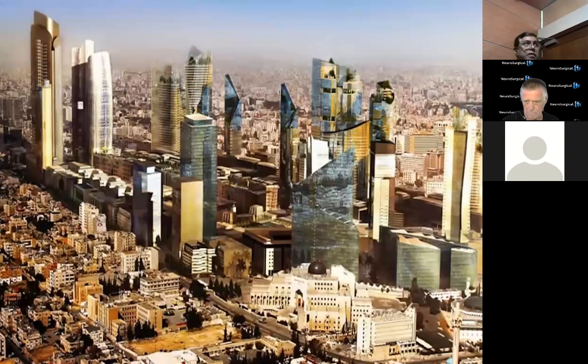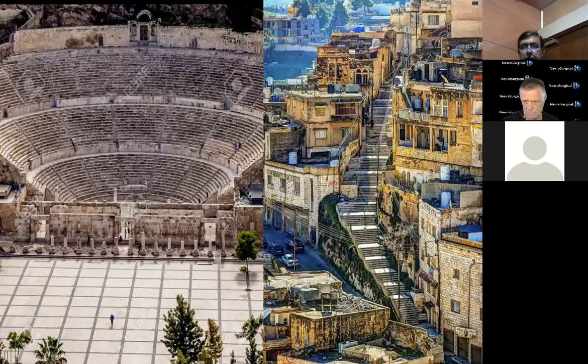This is downtown Amman, center of Amman. And this is the Roman amphitheater and some of the stairs in the old souks of Amman. So if you have a property there in the center of Amman, you'll be rich. So whenever you are in the center, you will gain a lot.